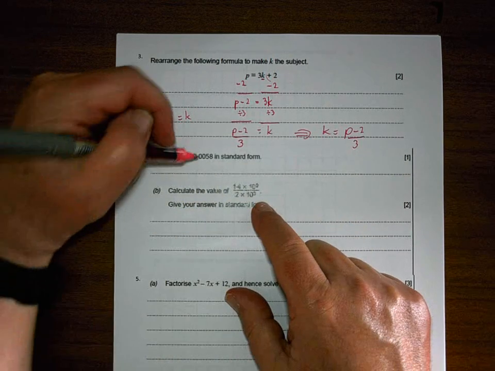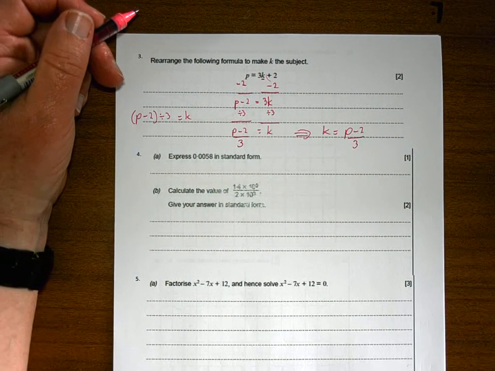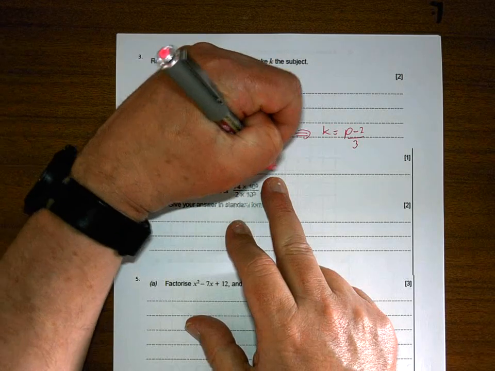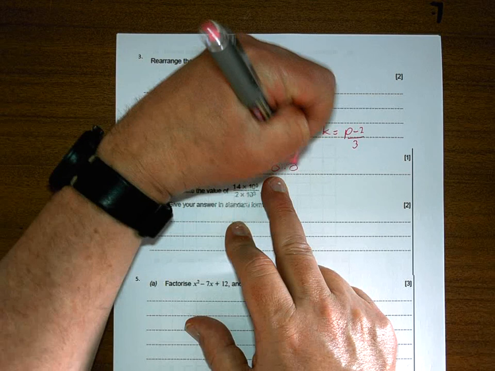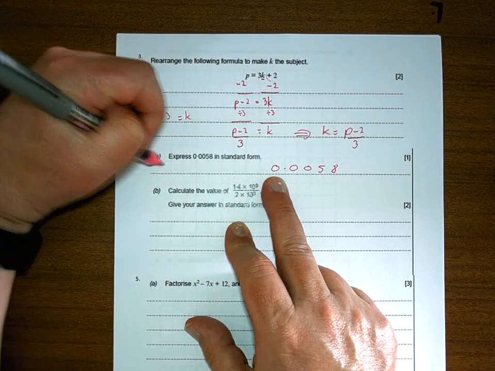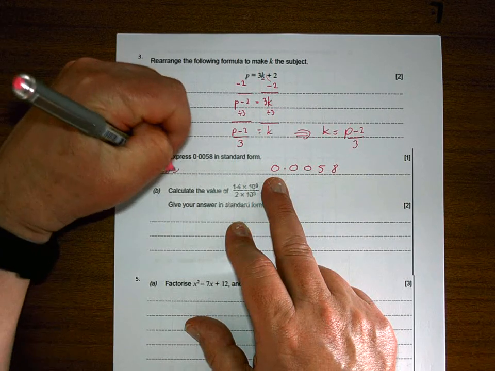Express 0.0058 in standard form. Okay, so we've done quite a bit of practice on standard form. If I just write it here, 0.0058. Standard form, you've got the numerical part, which needs to be between 1 and 10, times 10 to a power.